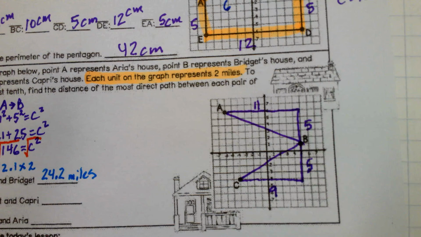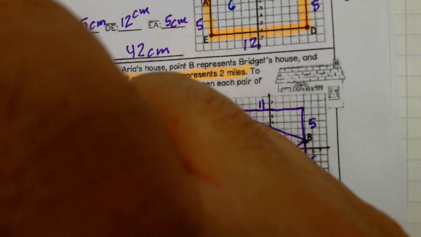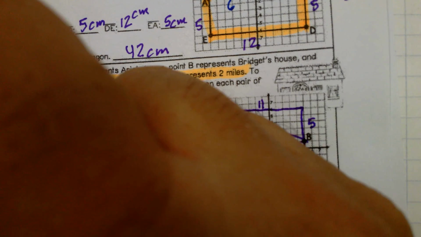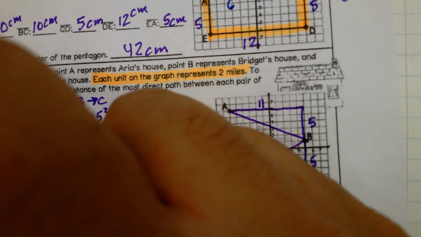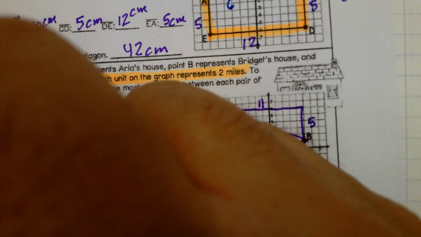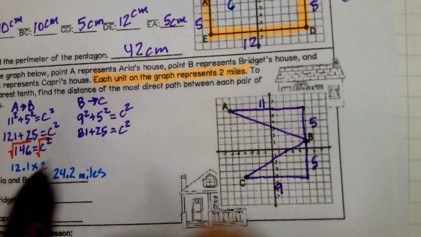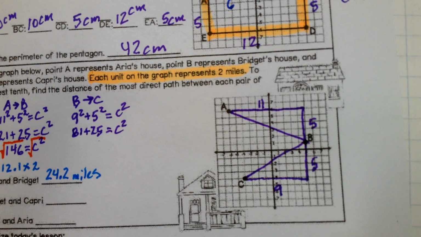So we've got 9 and 5, and that's Bridget to Capri's. So that's 9 squared plus 5 squared equals c squared. 81 plus 25, and that's what, 106?